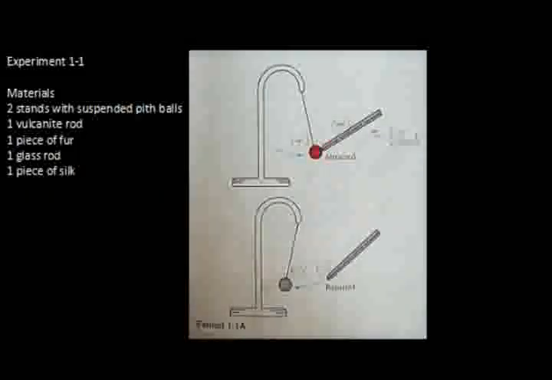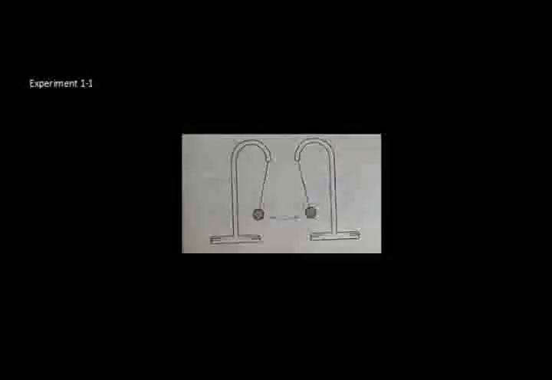Step 4. Recharge the vulcanite rod and touch it to the second pith ball. You now have 2 negatively charged pith balls. Bring the 2 pith balls near each other. Do your observations match those of Exhibit 1-1B?